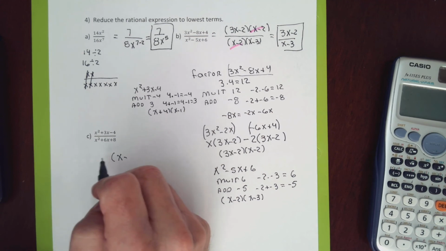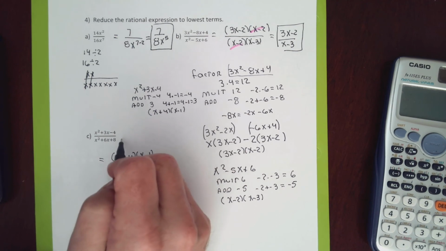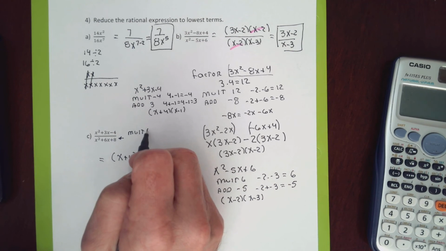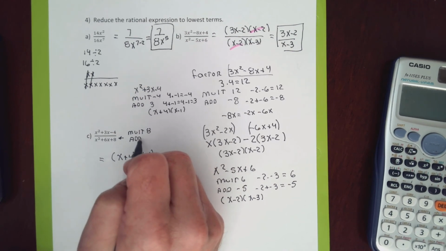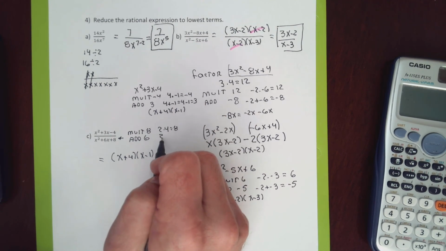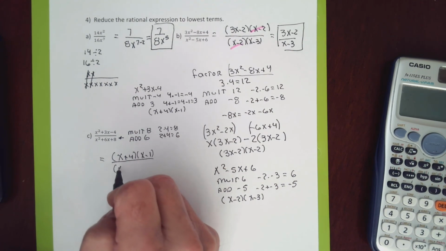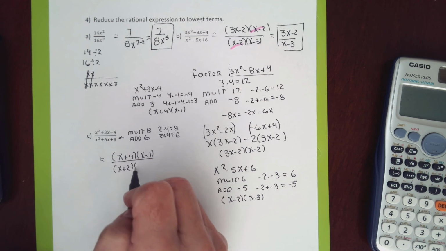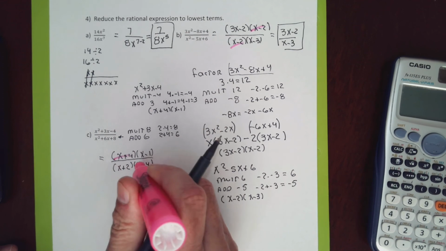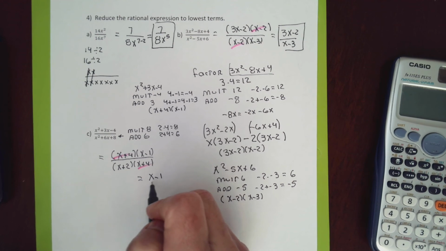Should be writing equal signs because that's equal to the line above it. This x squared plus 6x plus 8, when I go to factor it, I'm looking for numbers that multiply to 8, double positive, add to 6. That's going to be 2 and 4 because 2 times 4 is 8, and 2 plus 4 is 6. That denominator is going to factor into an x plus 2 and an x plus 4. I'm going to cancel the plus 4's, and I'm going to be left with x minus 1 over x plus 2.